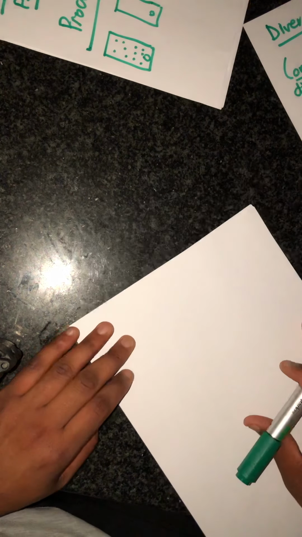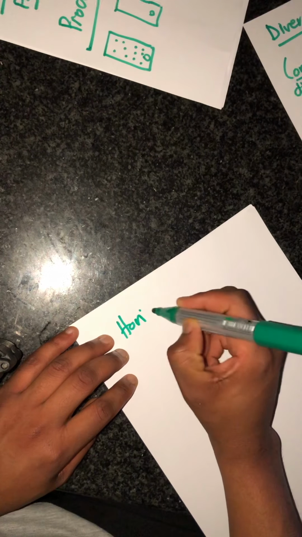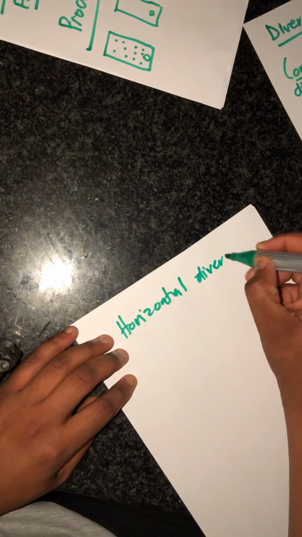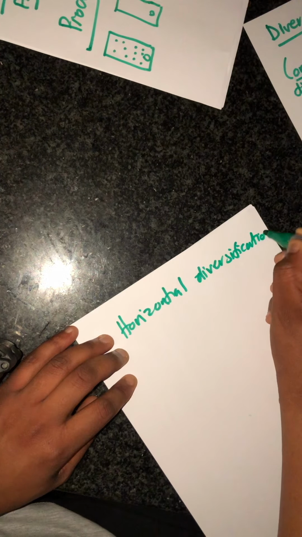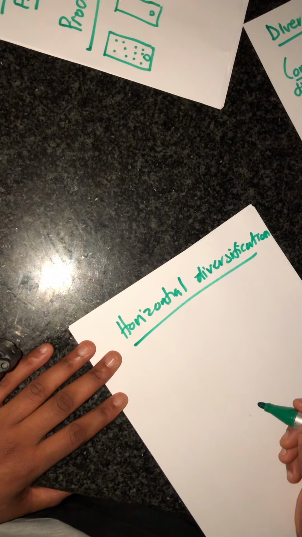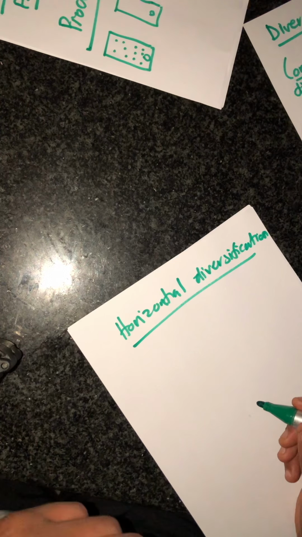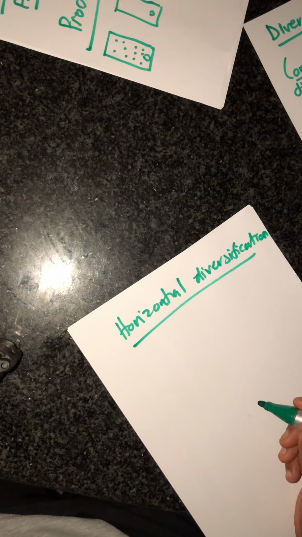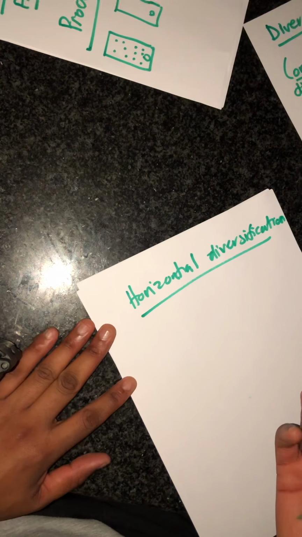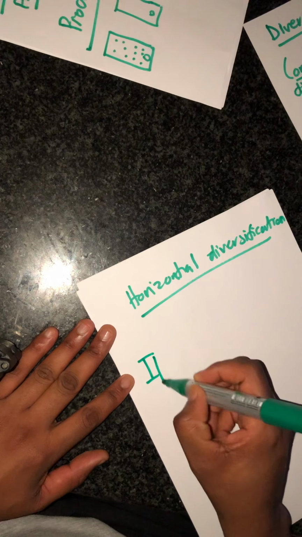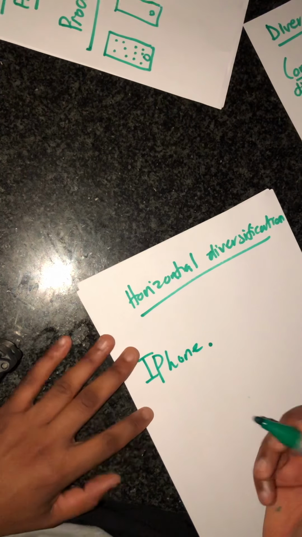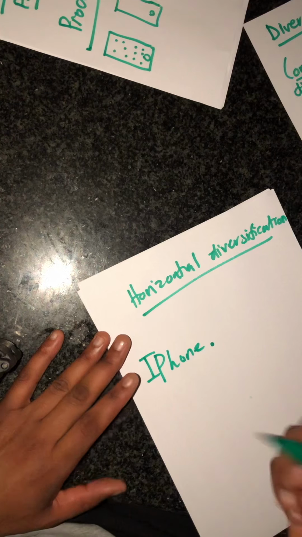The next one we're going to discuss is called horizontal diversification. For horizontal diversification, the business adds new products or services that are unrelated or different to existing products, but which may appeal to existing or current customers. For this one, I would like to use the iPhone. So you've got your iPhone, it has its customers, and customers love and appreciate the iPhone.